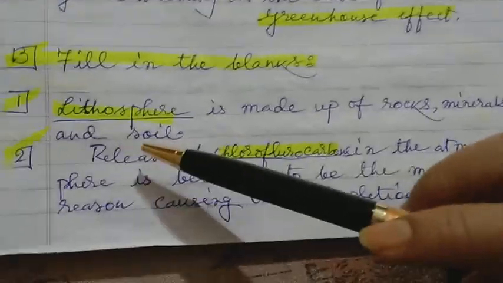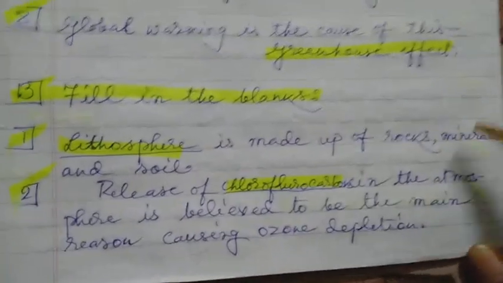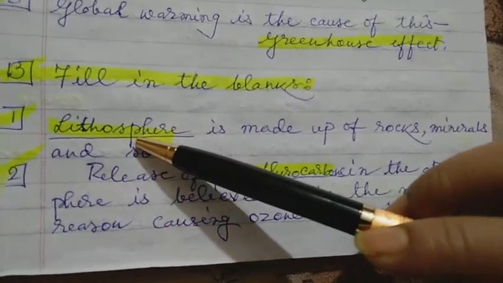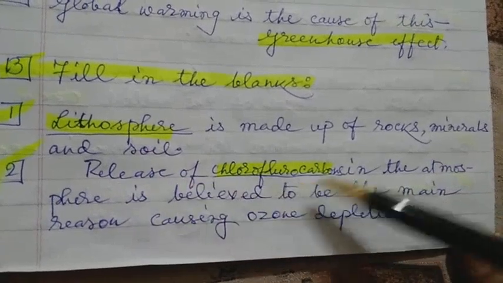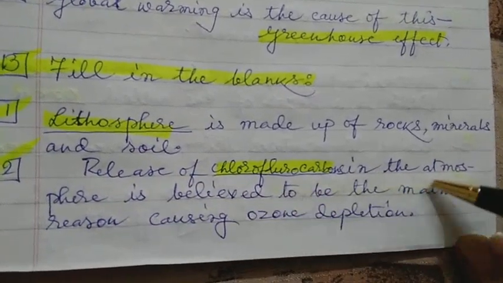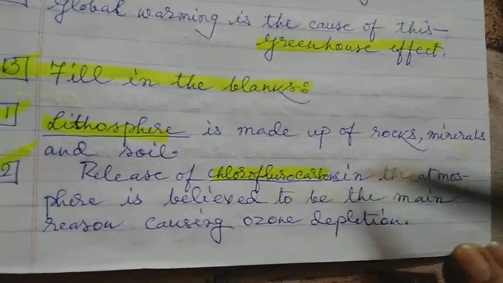Number 1, dash is made up of rocks, minerals and soil. Here was the blank. Lithosphere is the answer. Number 2, release of dash in the atmosphere is believed to be the main reason causing ozone depletion. Chlorofluorocarbon.